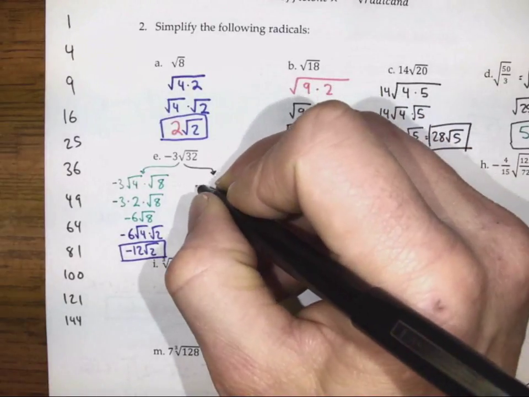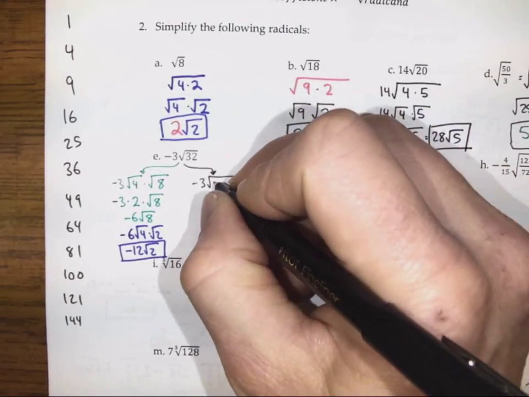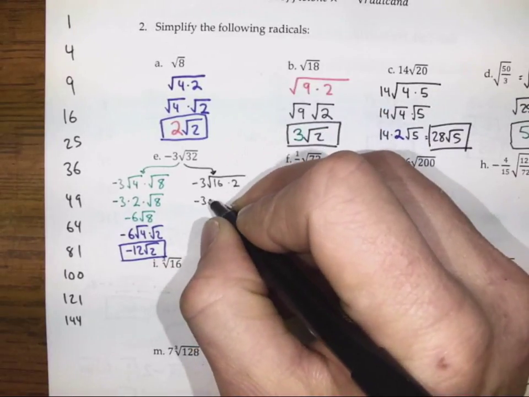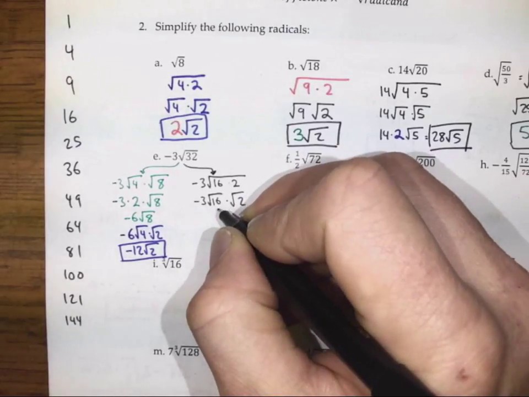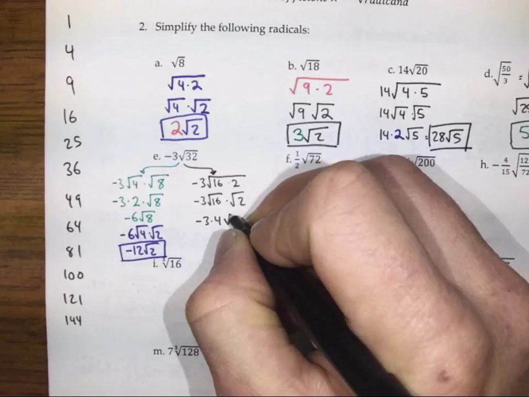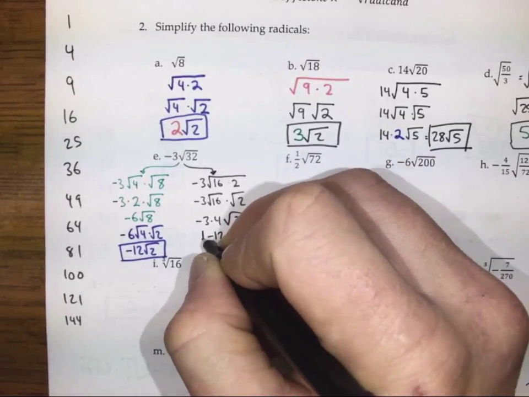And it is, because 32 can also be written as 16 times 2, which is to say negative 3 root 16 times root 2, and root 16 is 4, so it's negative 3 times 4 root 2, which is negative 12 root 2.